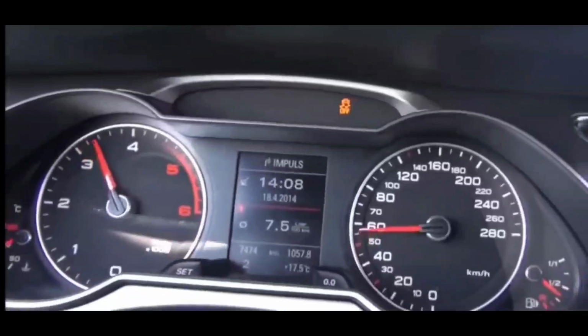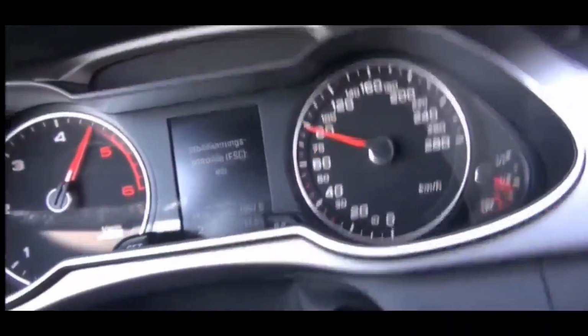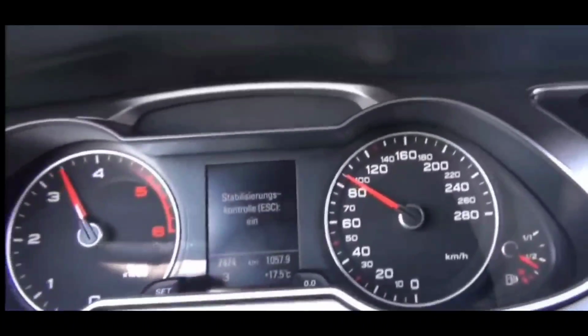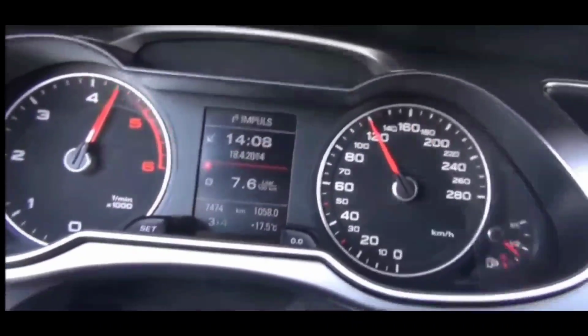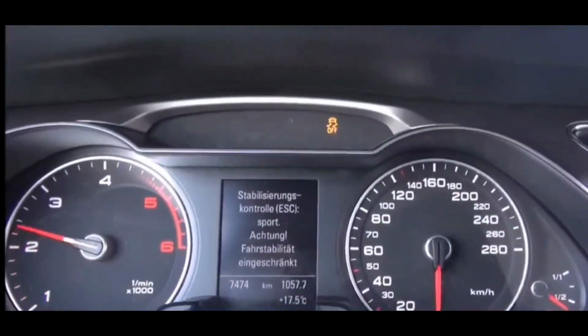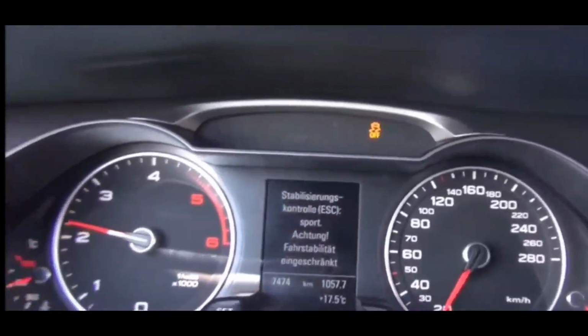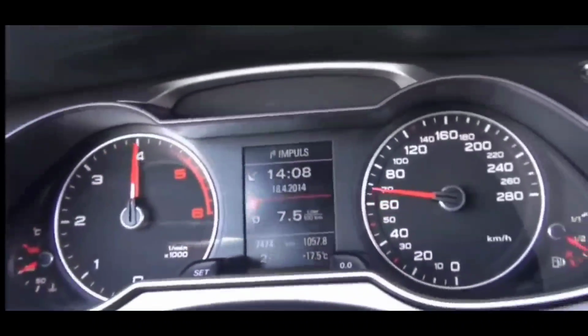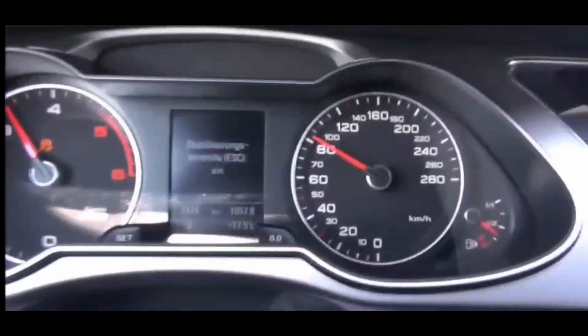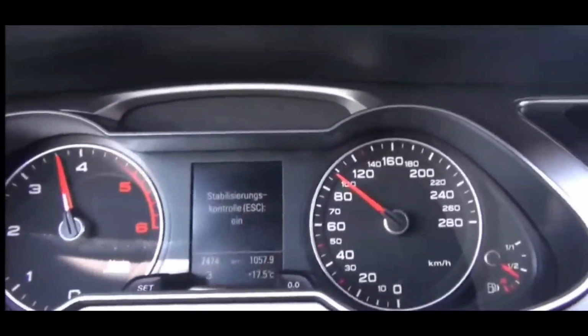Chances are you're probably going to get a check engine light, and you probably found out what the code is because of the check engine light. It could decrease your engine's performance, increase fuel consumption, and you could have a rough idle and potential stalling of your vehicle.